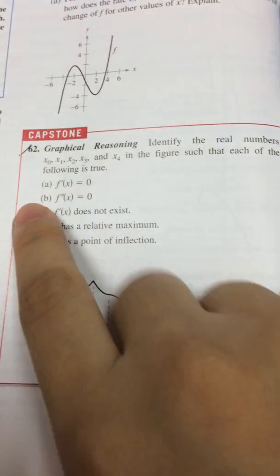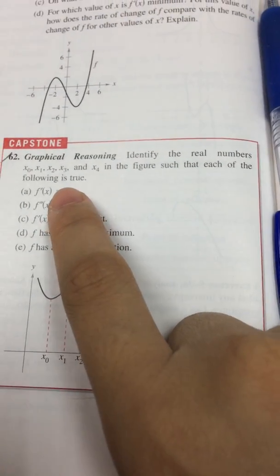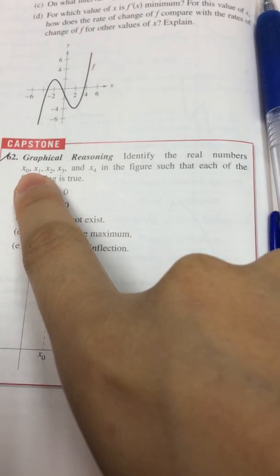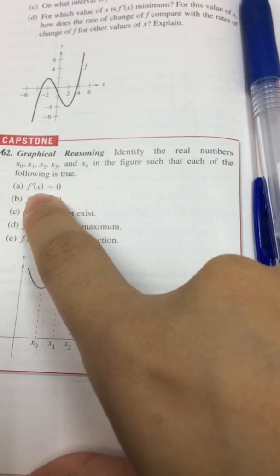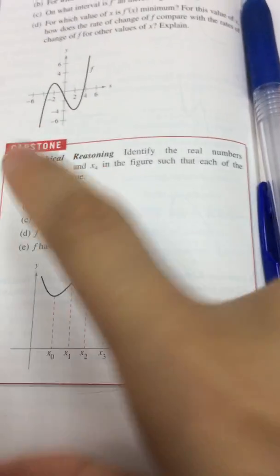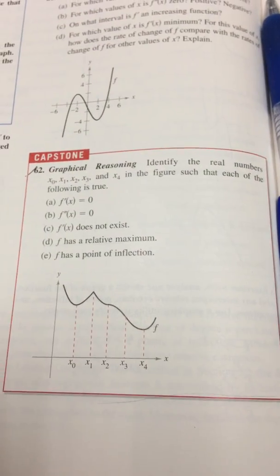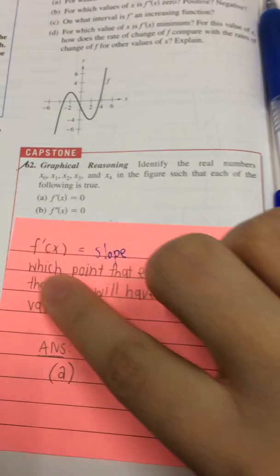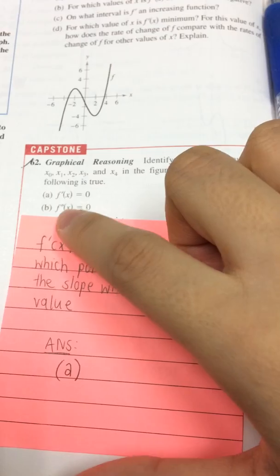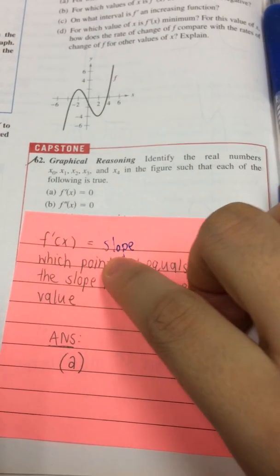So the first question asks us to determine which of the following points over here satisfy the statement below. So let's first start off with question A. Question A asks us which point is at f prime equal to 0.